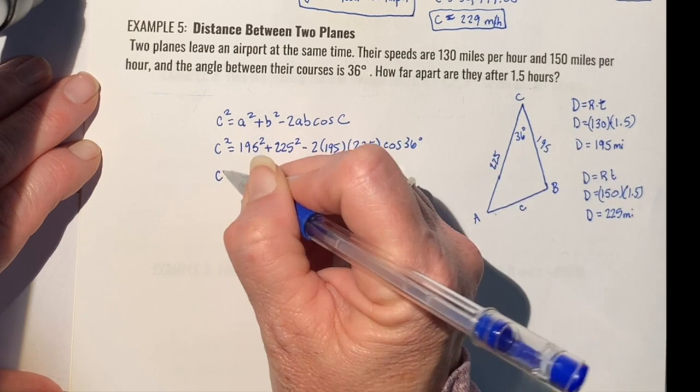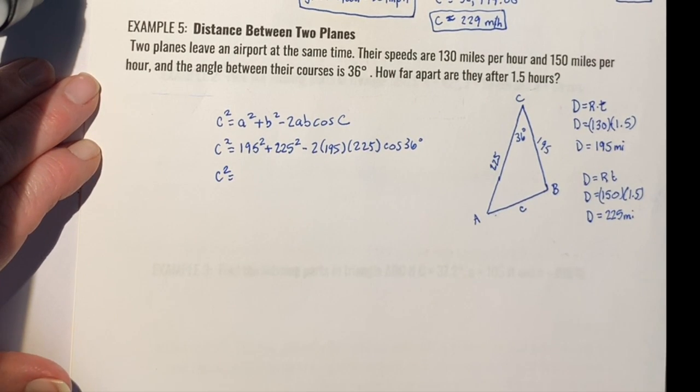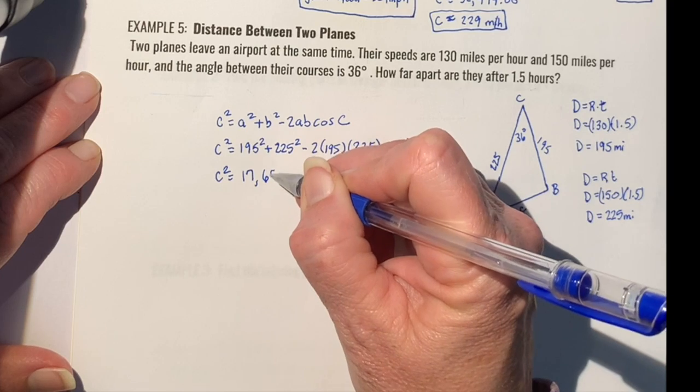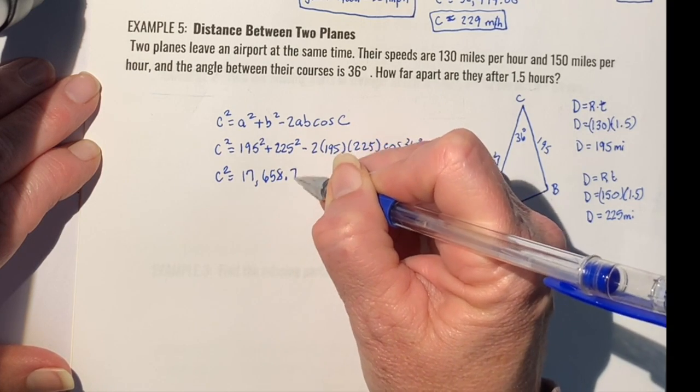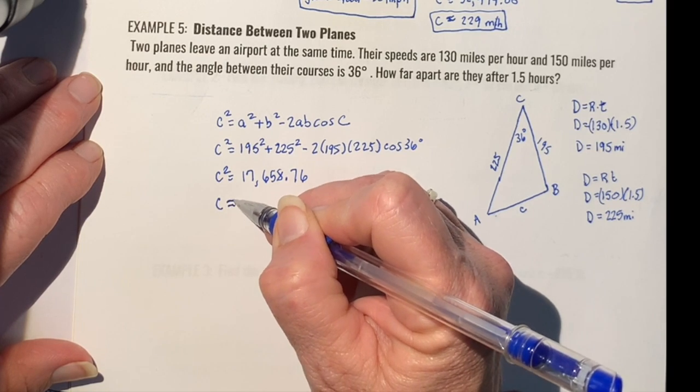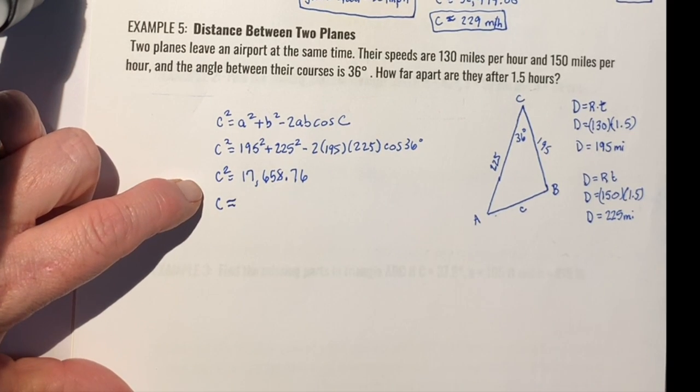And then again, I'm just going to put that in my calculator. And I get 17,658.76. Okay, of course that's a big number. I've got to take the square root of that though.